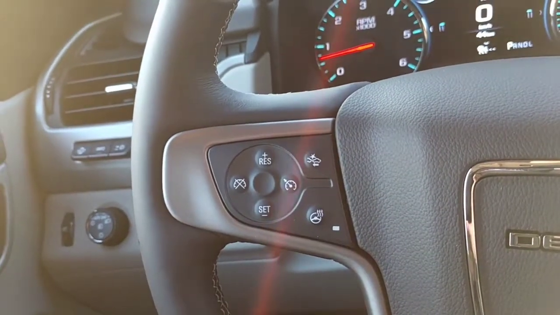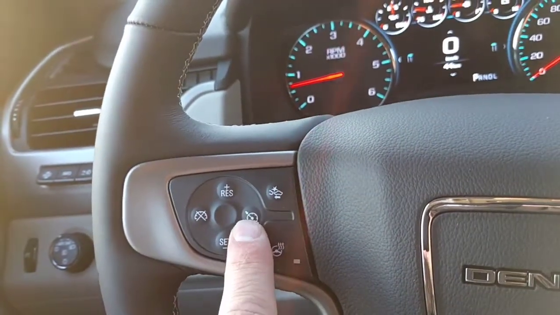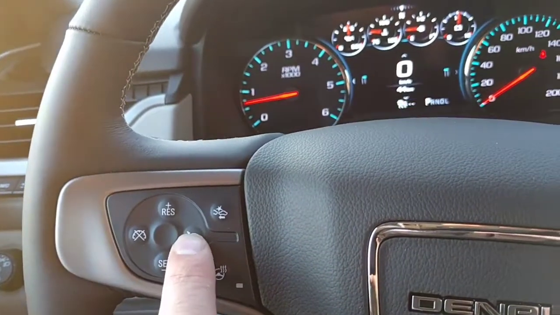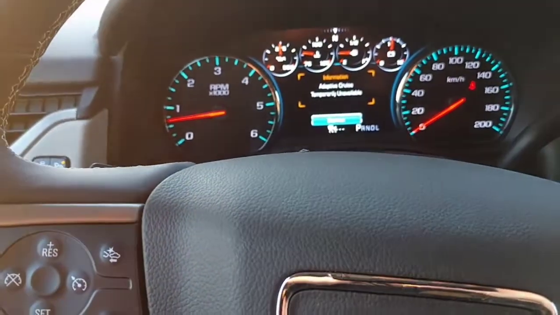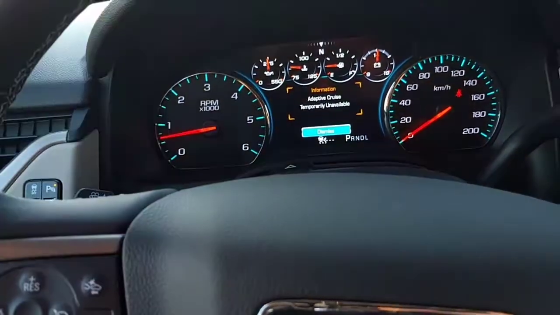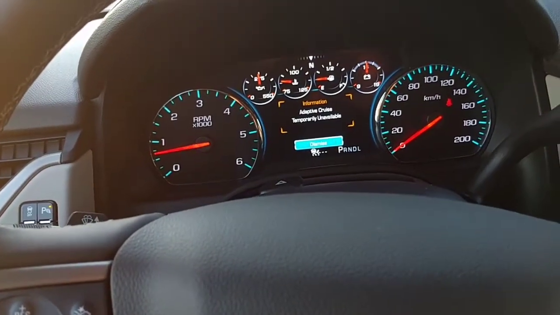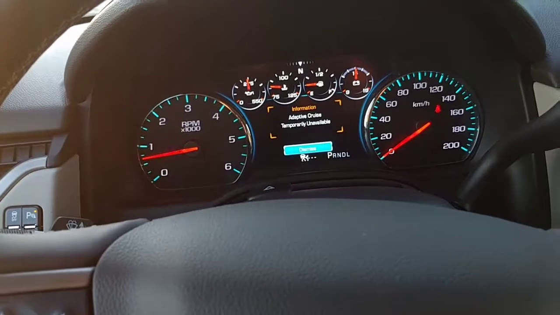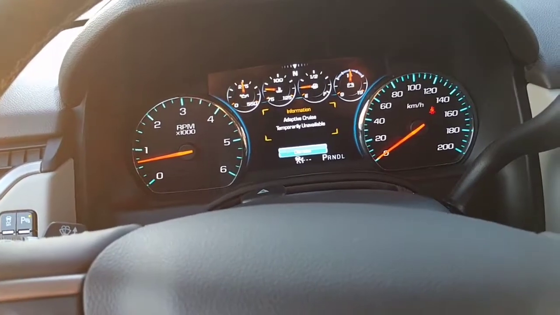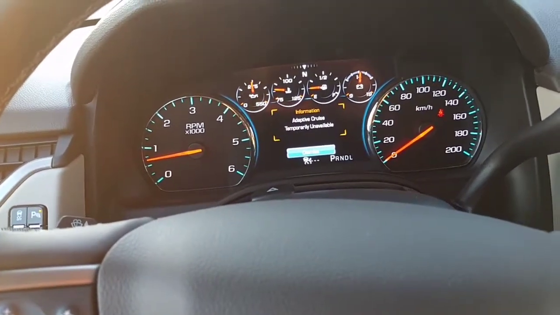Those are your cruise control settings. This button turns your cruise on and off. You'll see the little white light in the center of the dash there. That symbol is also the symbol for automatic cruise control. So this vehicle will slow down and speed up depending on what is in front of you.